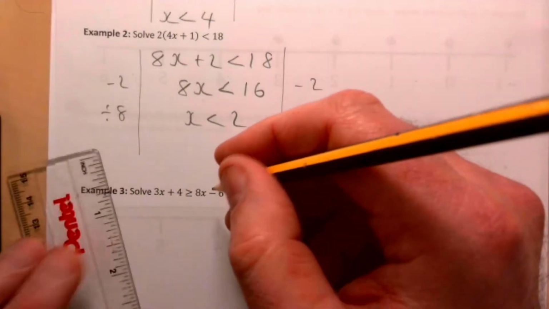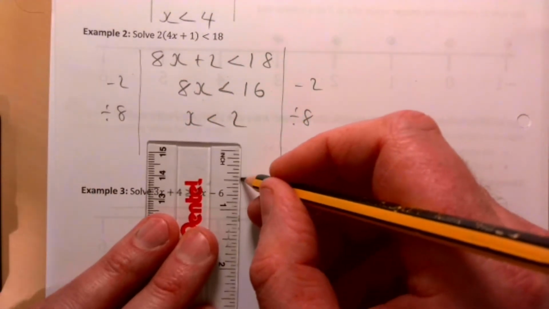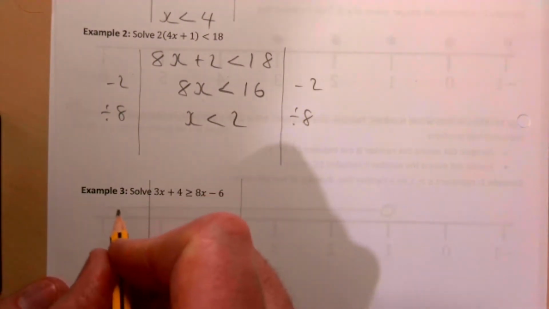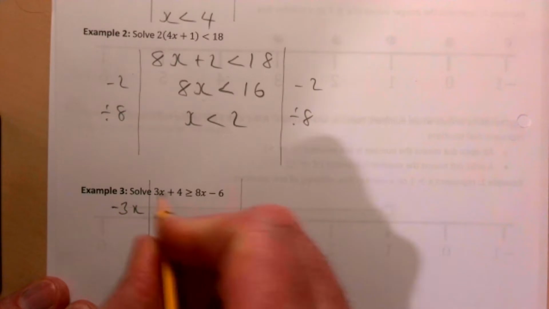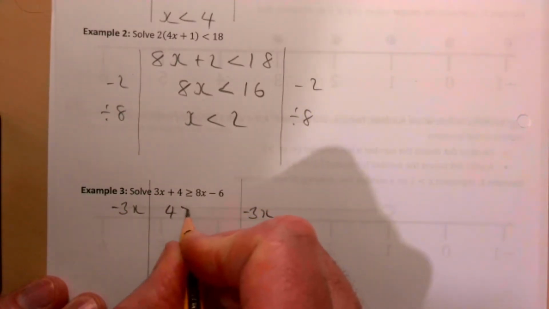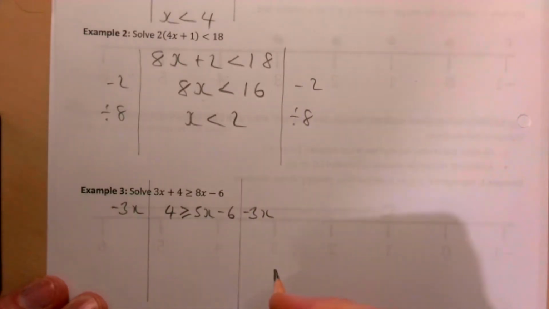For this one, as ever, you save yourself hassle by getting rid of the smallest variable. We have 3x here and 8x here, so we want to take away 3x from both sides because it's the smallest one. Now it leaves the x on the wrong side, but that's okay, we can fix that at the end. So it's going to give us 4 greater than or equal to 5x minus 6.